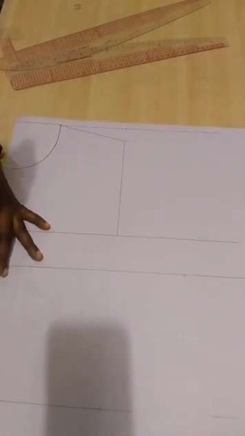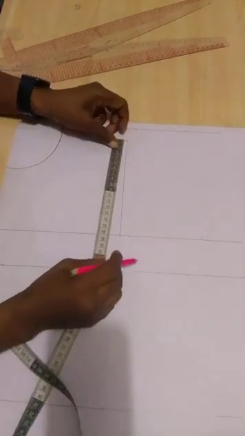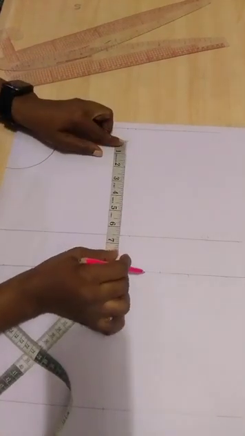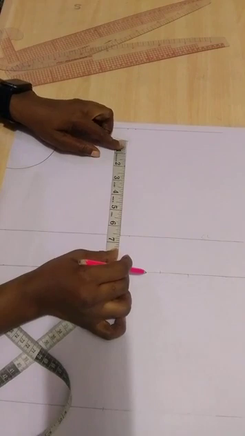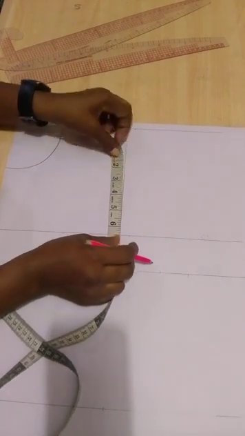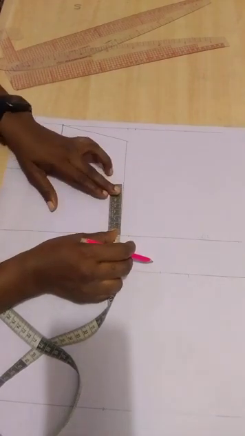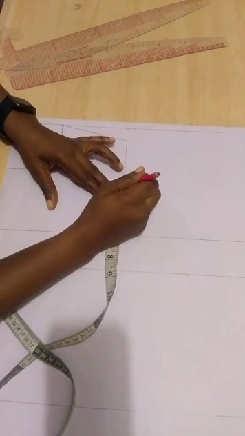We want to get our arm O, round arm O. Then the next thing we'll do here is divide these points from our shoulder slant to our chest line. The figure that we get, divide it by 2. You can just fold your tape rule and get the midpoint.